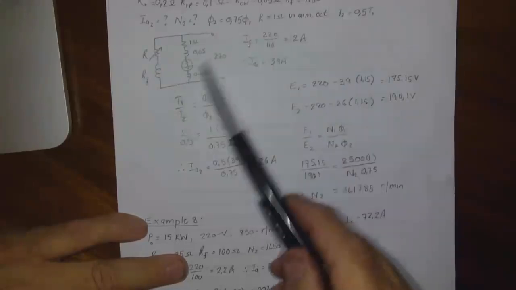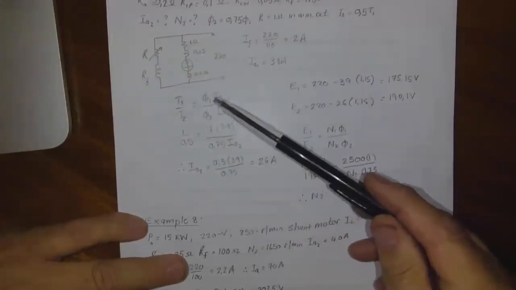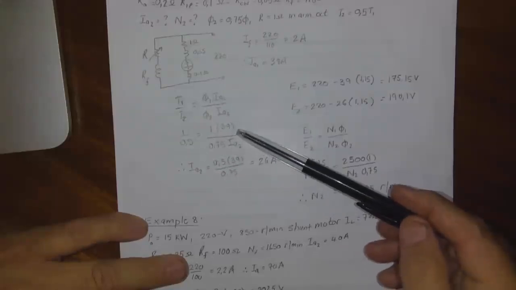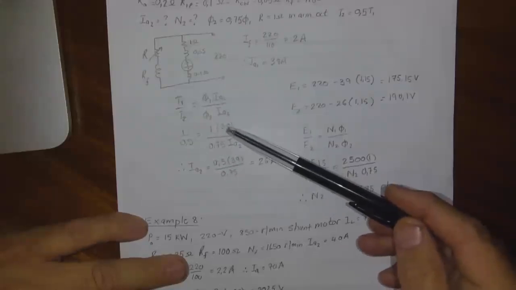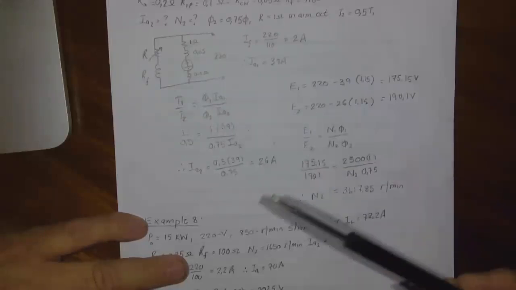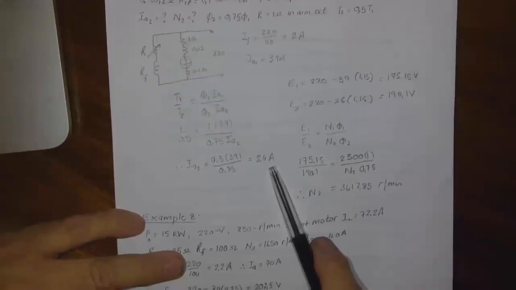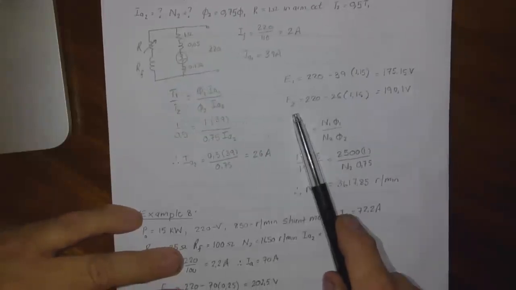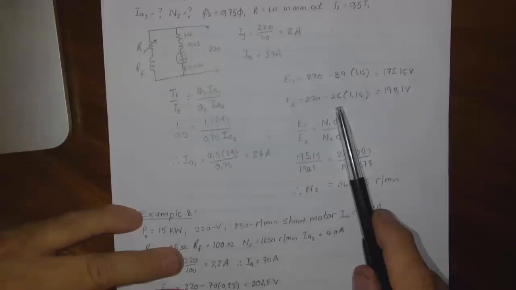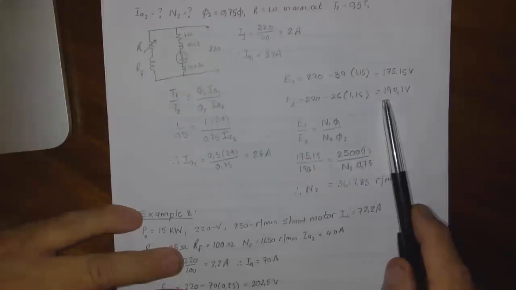Then, because T1 over T2 is 1 over 0.5, and flux 1 over flux 2, we can say it's 1 over 39 times 0.75 times IA2. And from that, we can calculate the armature current is 26 amps. And therefore, E2 will be 220 minus 26 times 1.15, which gives us 190 volts.